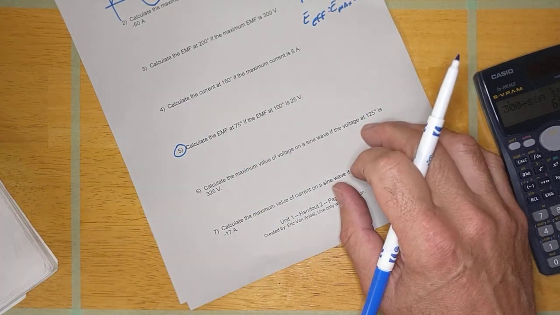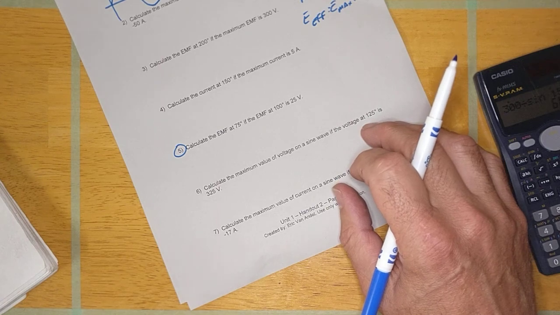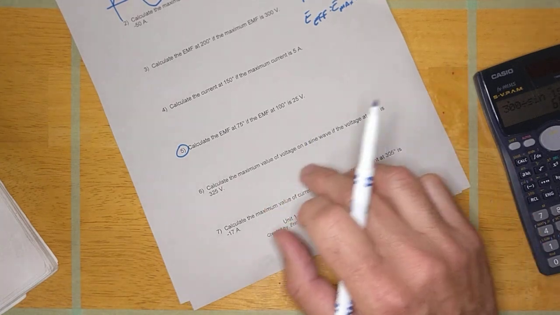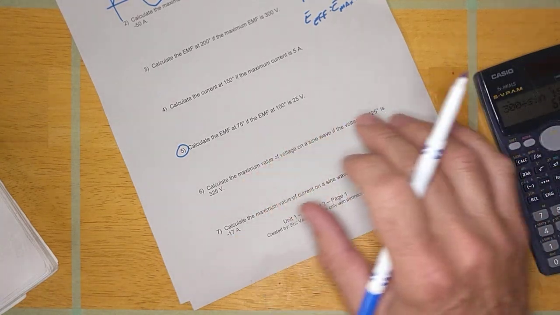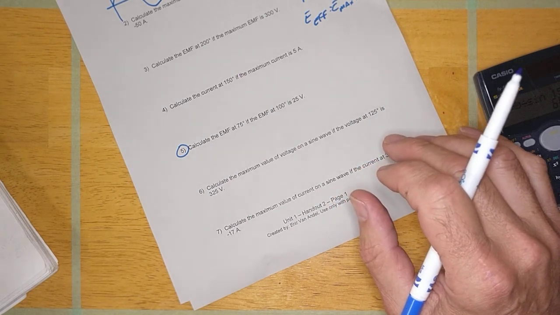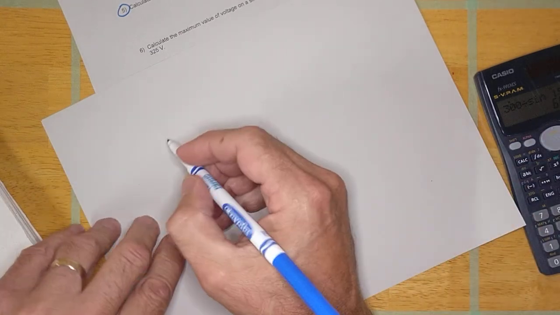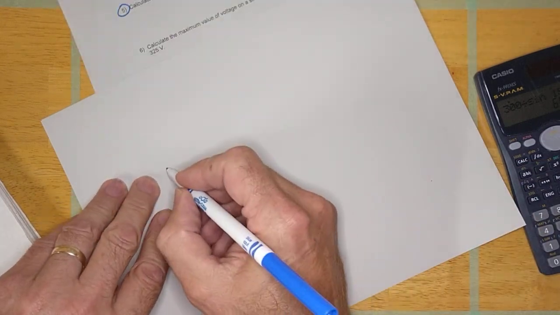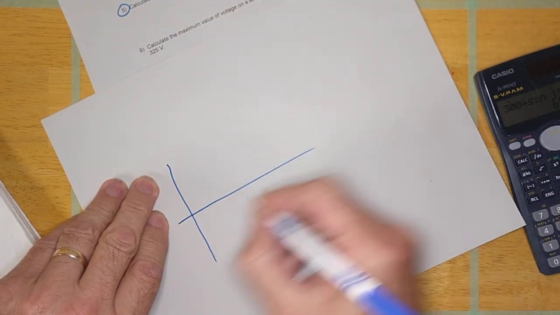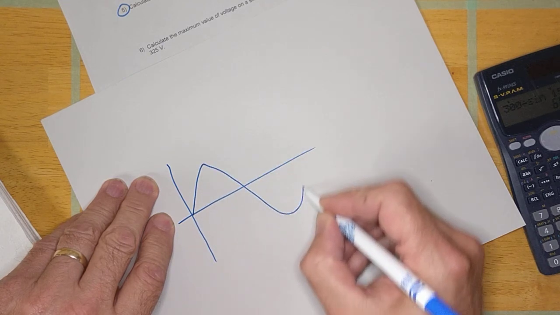Now, that particular question, guys, it's asking for one instantaneous voltage while it gave you another instantaneous voltage. So I'm just going to draw this sine wave out a little bit bigger than that little crazy one that I drew up there. Here's the sine wave, okay?